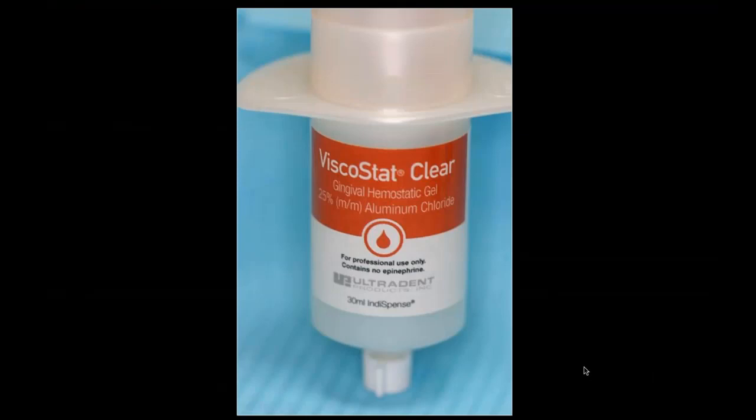A question: I see putty and wash on top of it at the same time for Invisalign impressions. Is this not correct? If it's working for you, great. Yes, I've actually done that with crown and bridge.